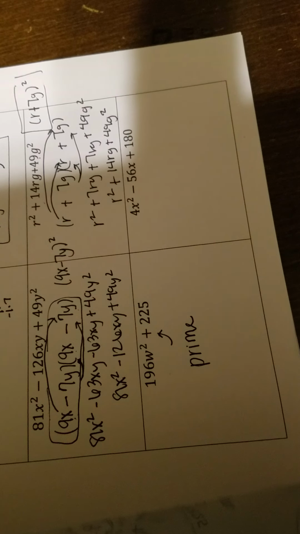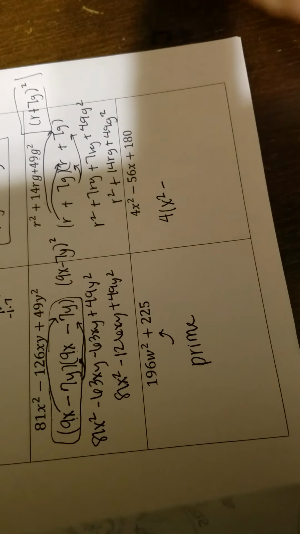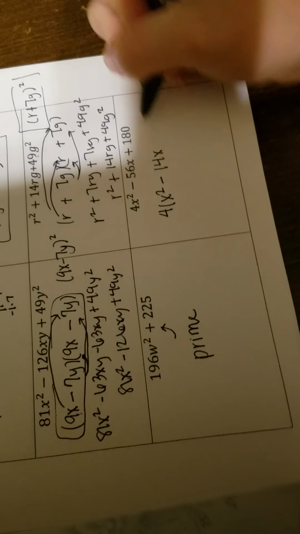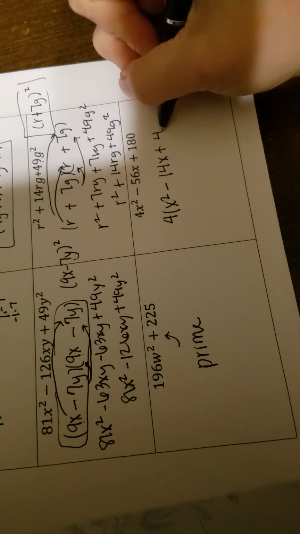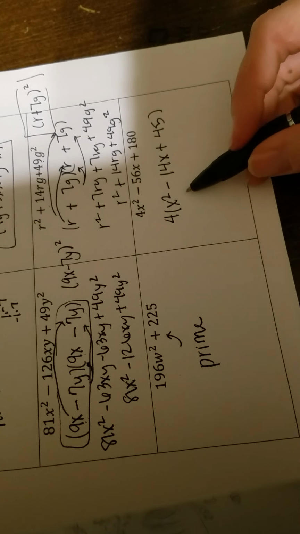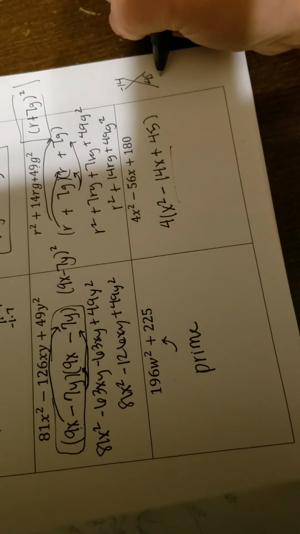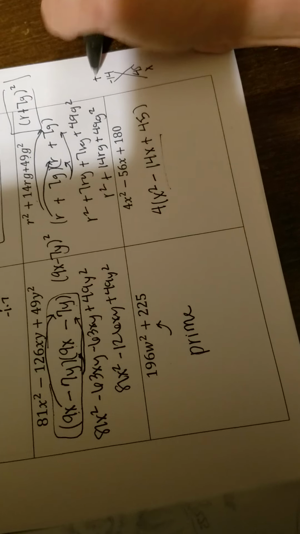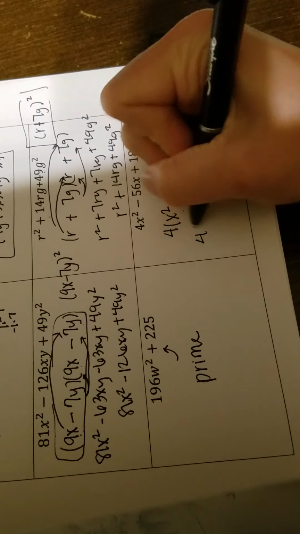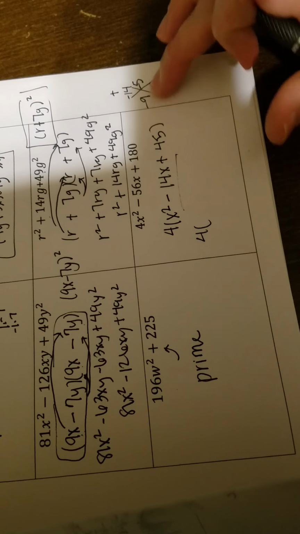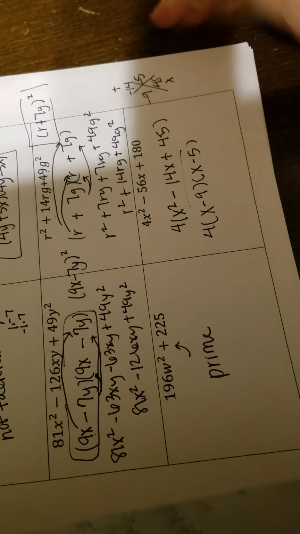Let's see, can we get a 4 out of everything here? It looks like we can. Let's try to get our 4 out. 56 divided by 4 is 14. 180 divided by 4, if I'm not mistaken, should be 45, right? And then we're going to try to break this trinomial down with our little X looking thing. So there are a couple numbers that will multiply to give me the 45 and add to give me the 14. How about a 9 and a 5? And how about they're both negative? So that, a negative times negative is a positive, and negative plus negative will give me that negative 14. So our factors are x minus 9, x minus 5.